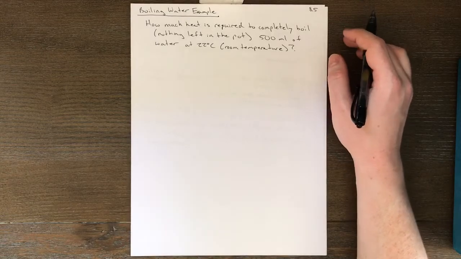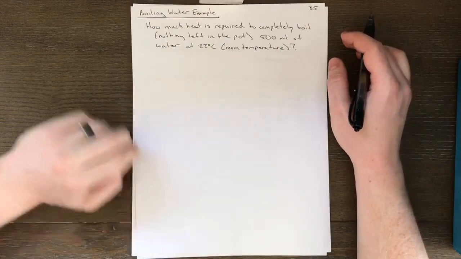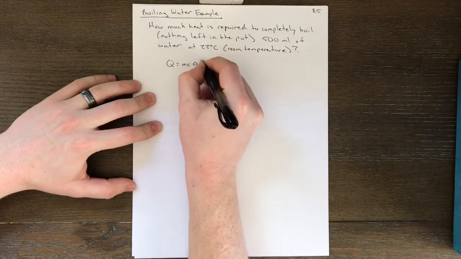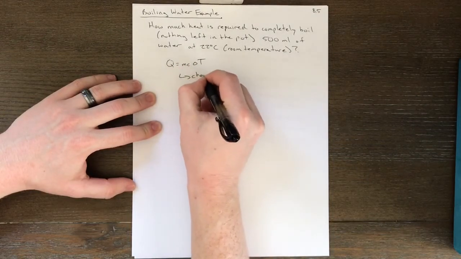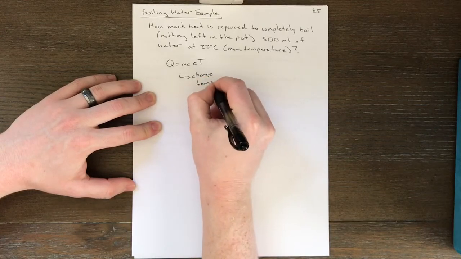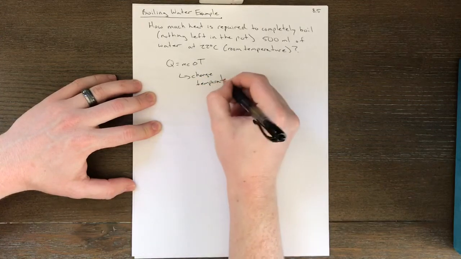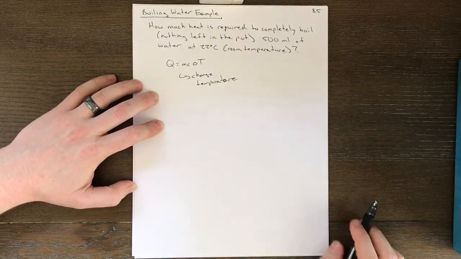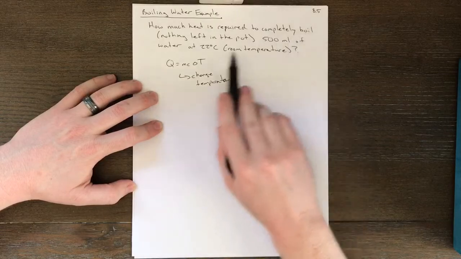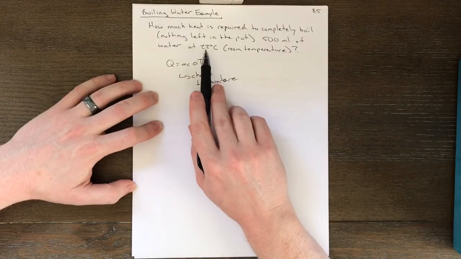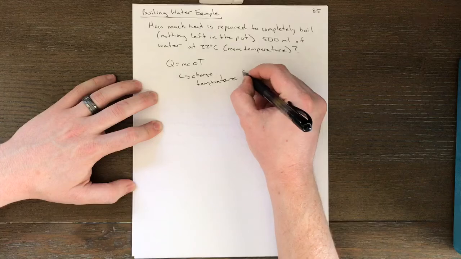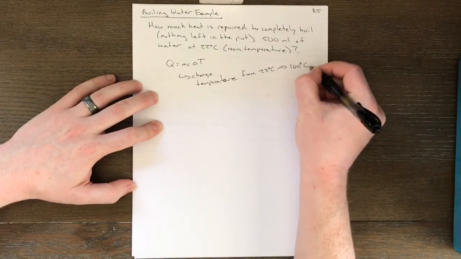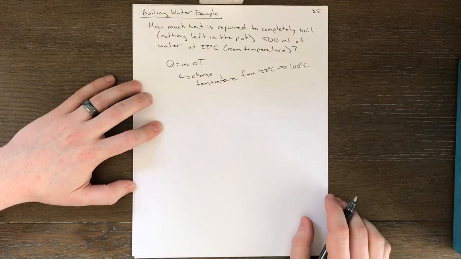So this is actually going to use up both of our new equations. We're going to use Q equals mc delta T. This is the equation for changing temperature. So Q equals mc delta T, well, that's how we change the temperature, because before this water boils, it's got to get to 100 degrees. First, we need to raise the temperature from 22 degrees Celsius to 100 degrees Celsius. That's the first thing we're going to do.